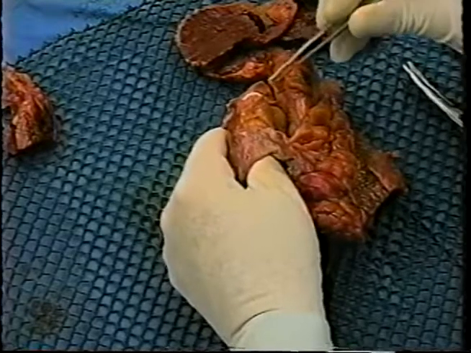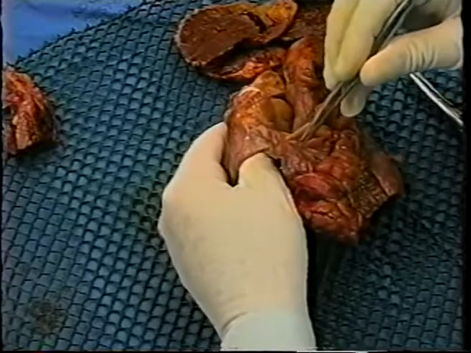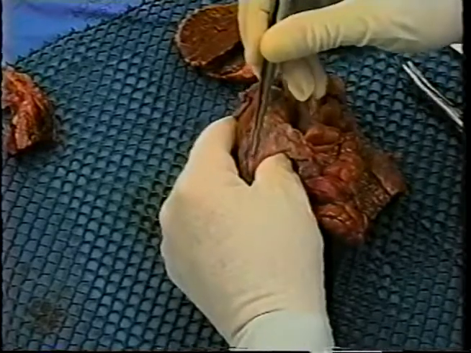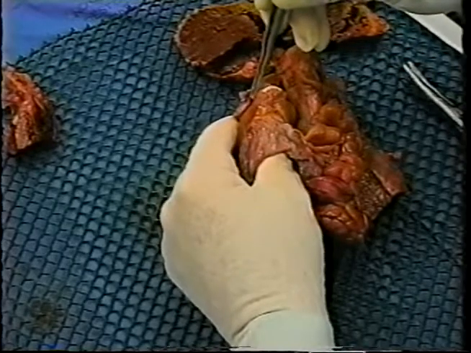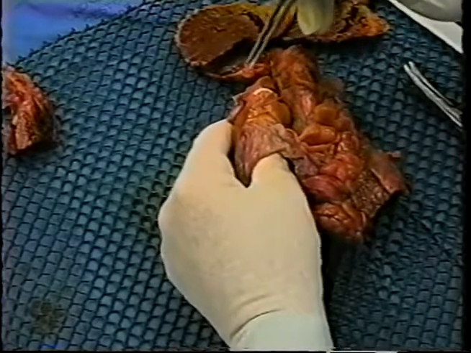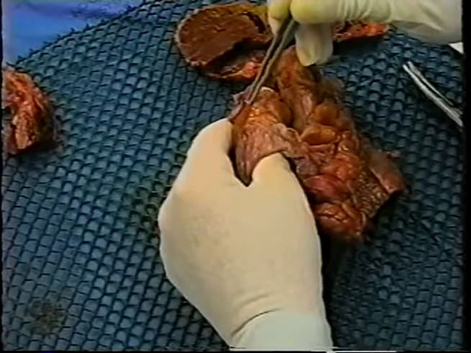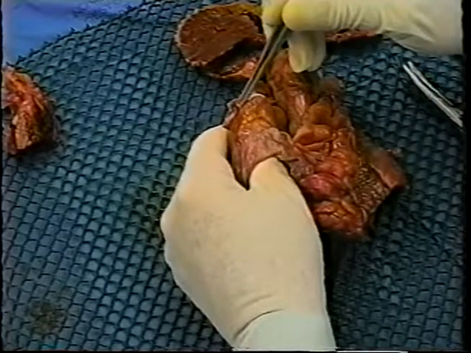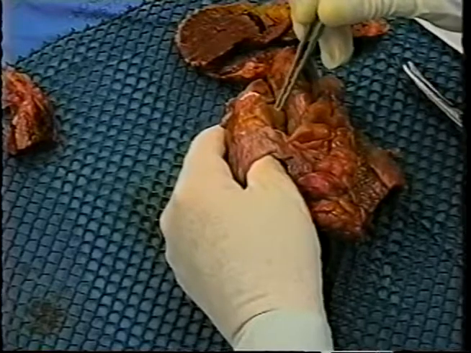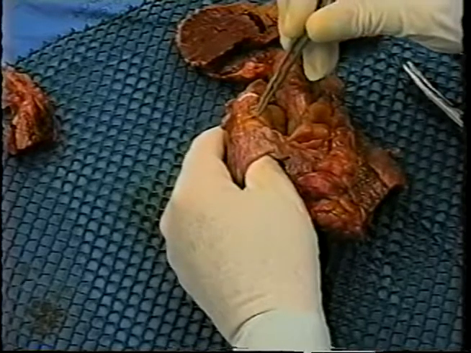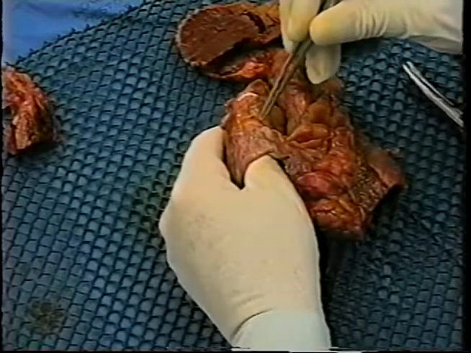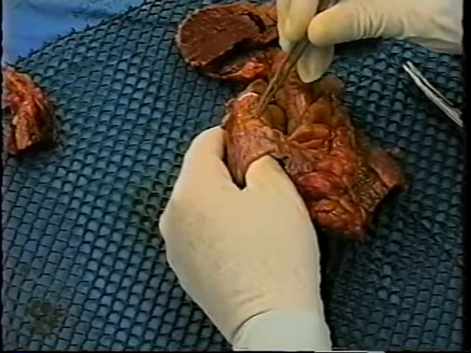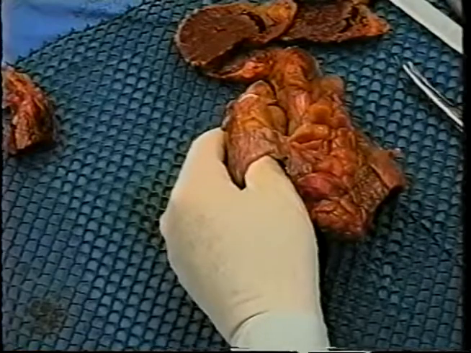To study the SA node, the method that I prefer is to actually excise the area that contains the SA node, and then subsequently to section that into long strips, study those, and place those in cassettes. In order to get this section, we use as the midpoint this junction of the atrial appendage and superior vena cava, again where I'm indicating with the forceps.